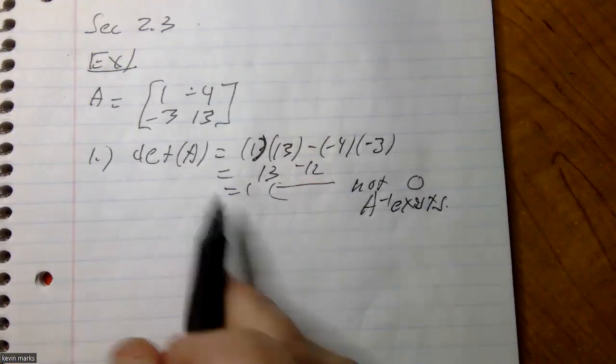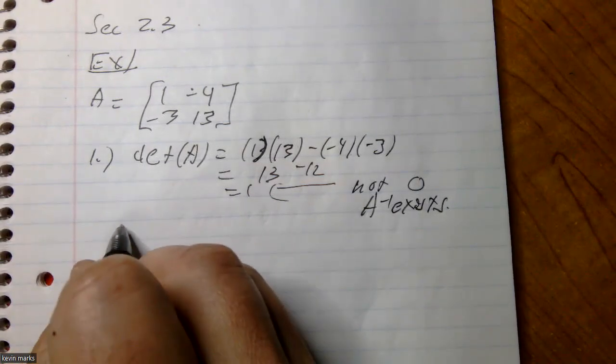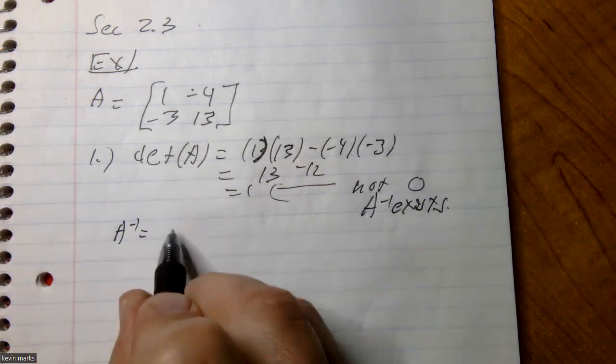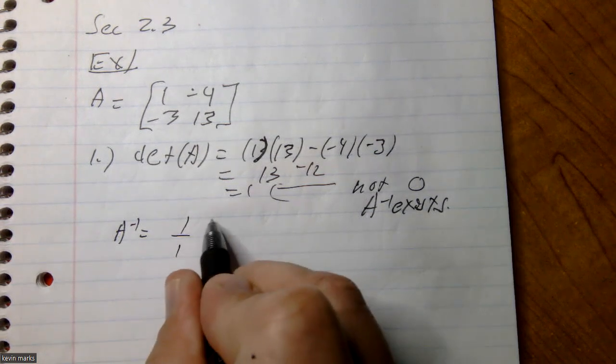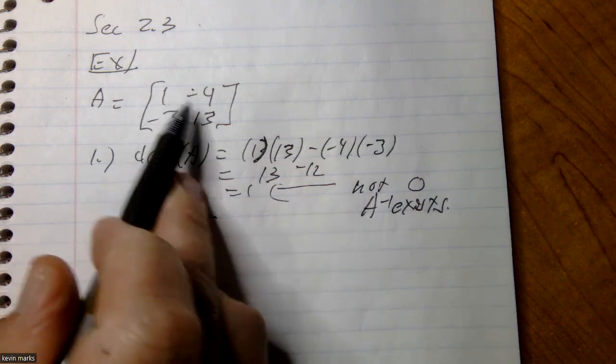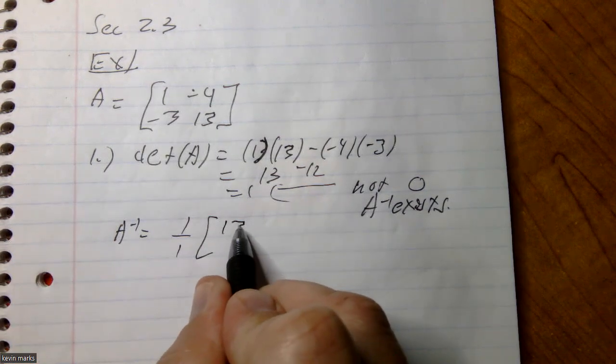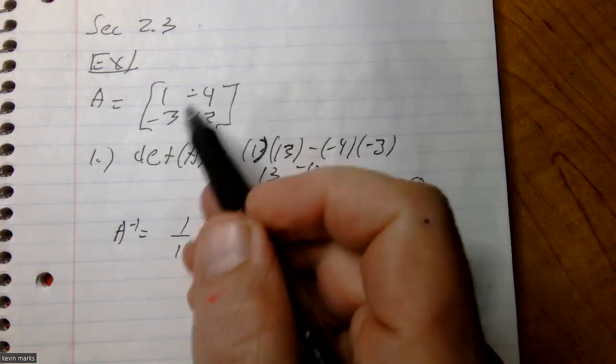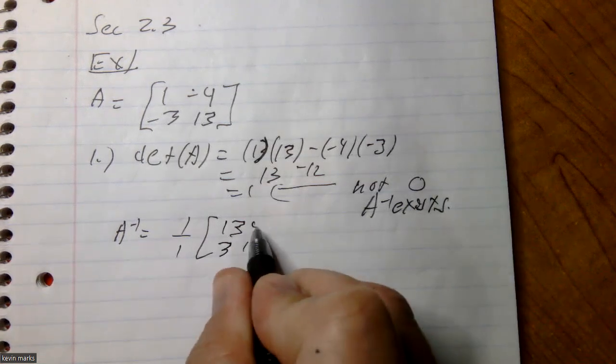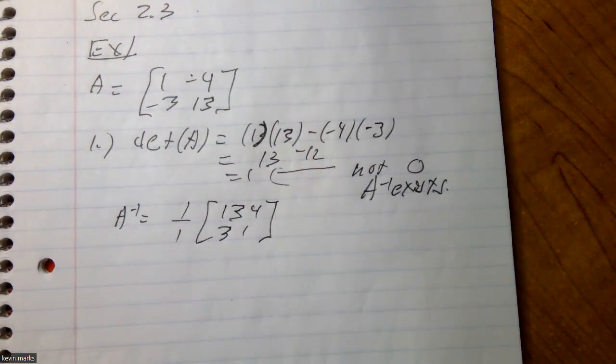There's a formula for it, but basically we can actually find it then, right? So A inverse, if you remember, was 1 over the determinant, which in this case was 1. And then if you remember, you flip these. So this would be 13, and this would be 1. And these, you switch the sign. So this would be 3, and this would be 4, right? So there is your inverse.